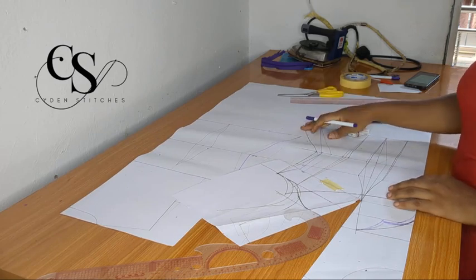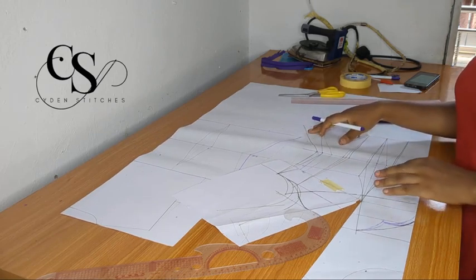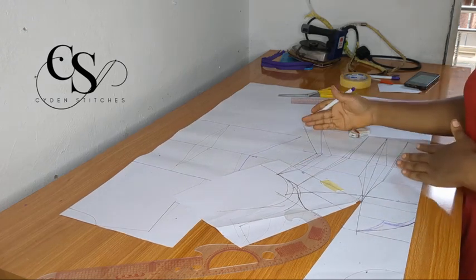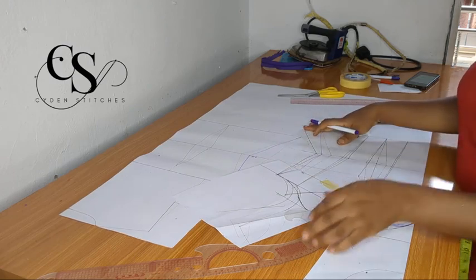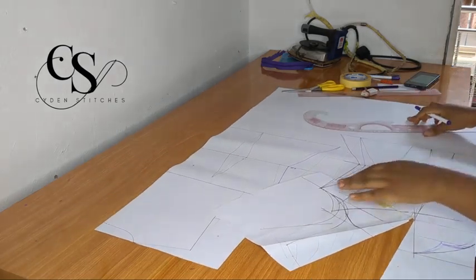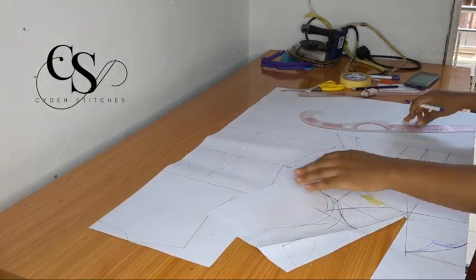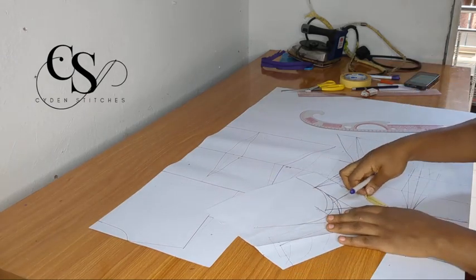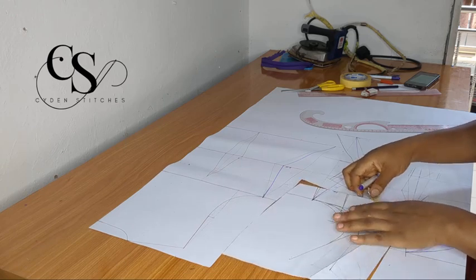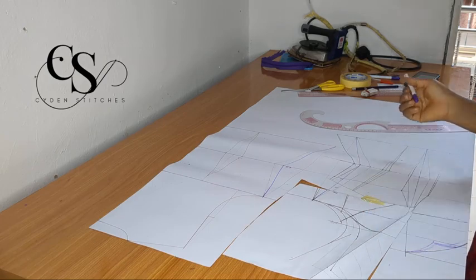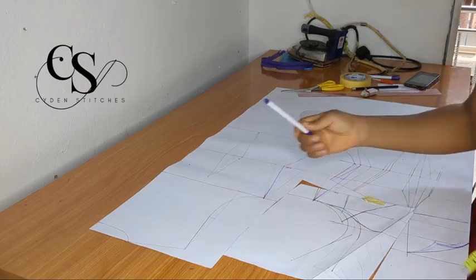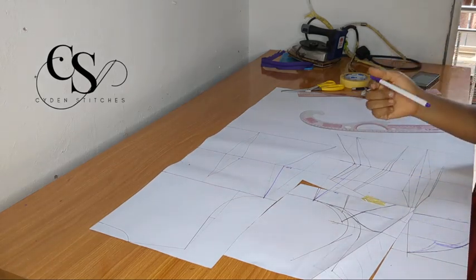So before we style the hemline, I want us to finish up with the back before we now style the hemline of this pattern. So for the back, let me remove this bit temporarily so we can see it. For the back, I am going to first of all determine the style line for the back neckline.